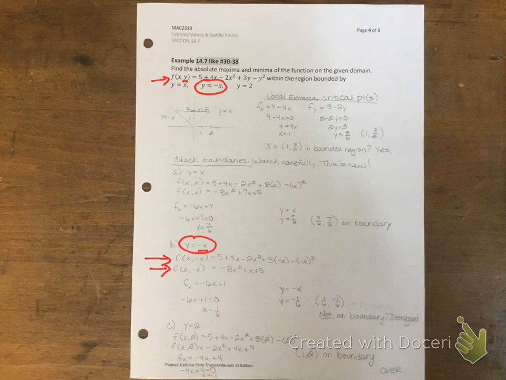Take the partial of this function with respect to x, set it equal to 0, solve for x. If x equals 1/6, then y must equal negative 1/6. But that would not be on my boundary because that would be like down there.